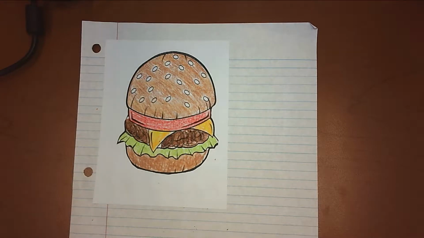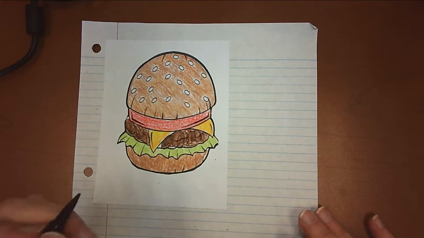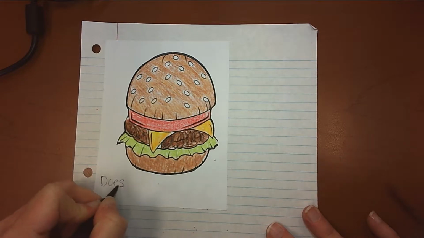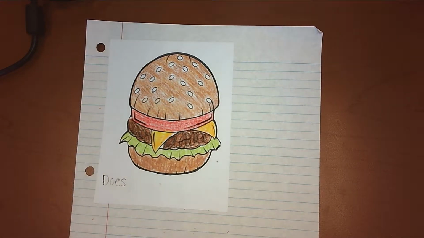And I have a silly saying that goes with our burger picture that I would like you to write down somewhere on this paper. I'm just going to write it right underneath the burger. I'm going to put it right here. I'm going to have to get a new pen.